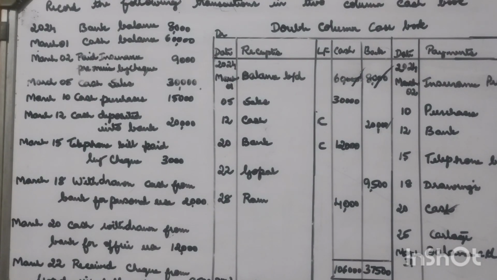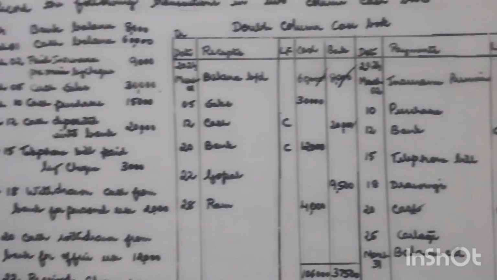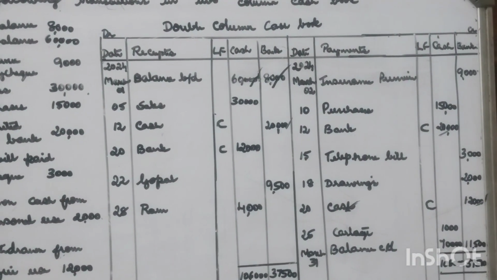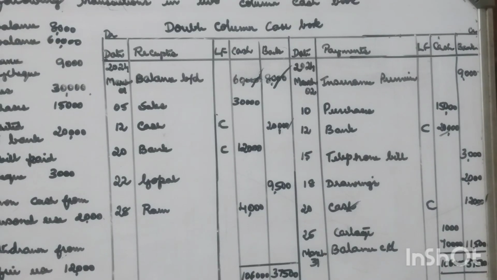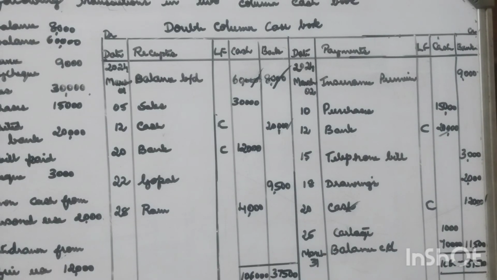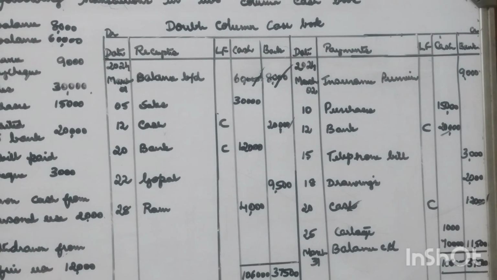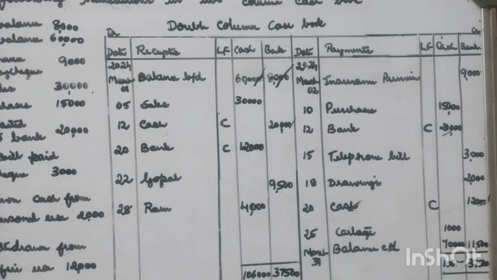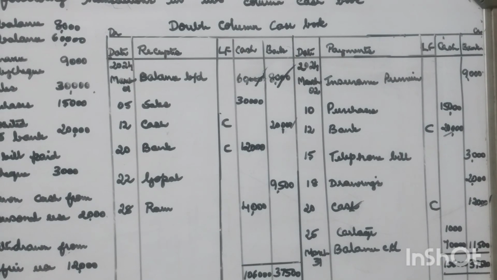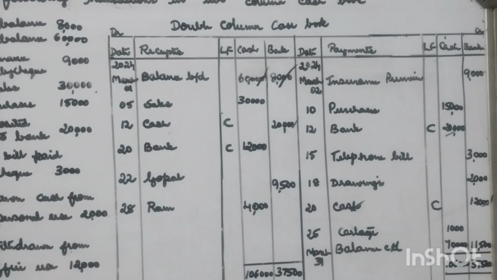March 2nd, paid insurance premium by check. The firm has made a payment of insurance premium through the check. So as it is one of the payments made by the firm, it has to be recorded under credit side. As it is paid through the check, it must be recorded under bank column as 9,000.